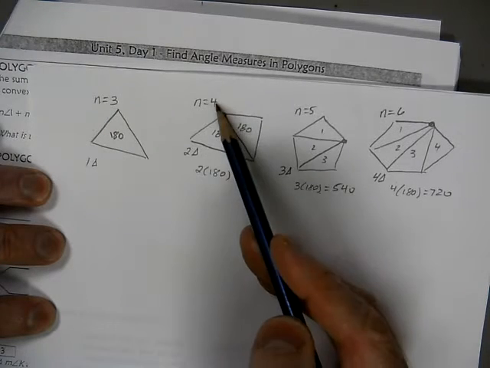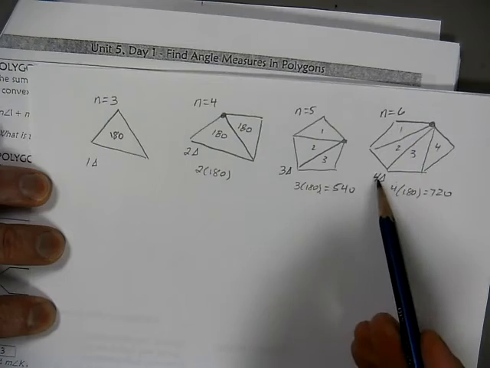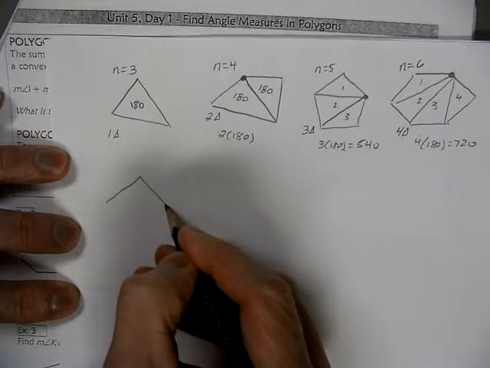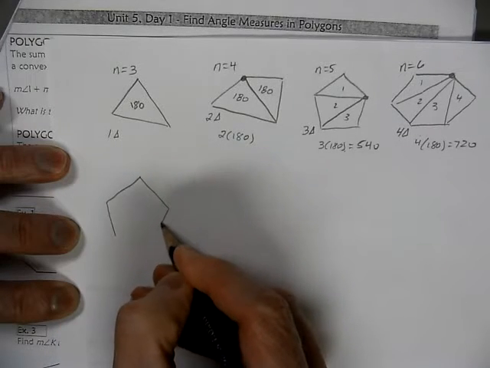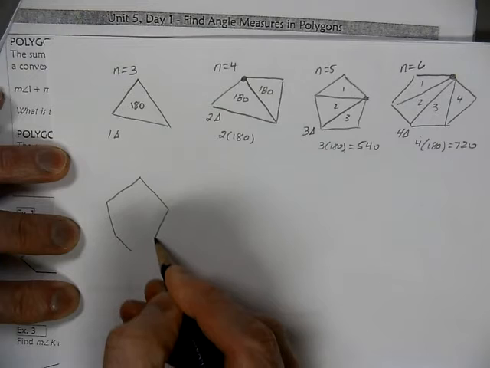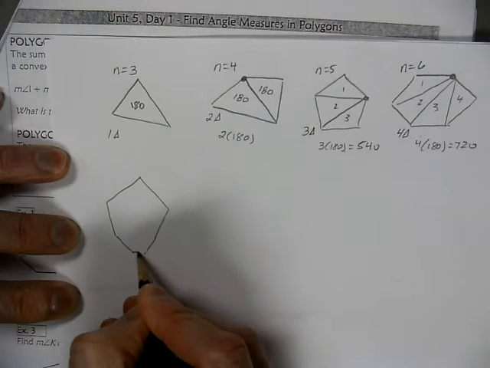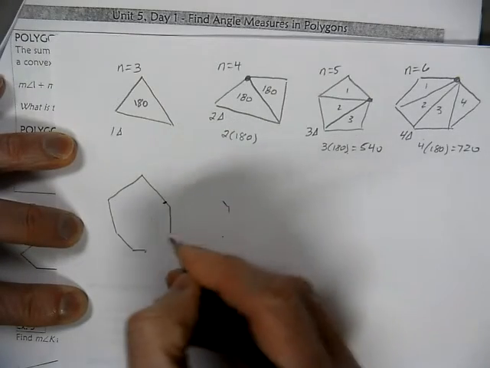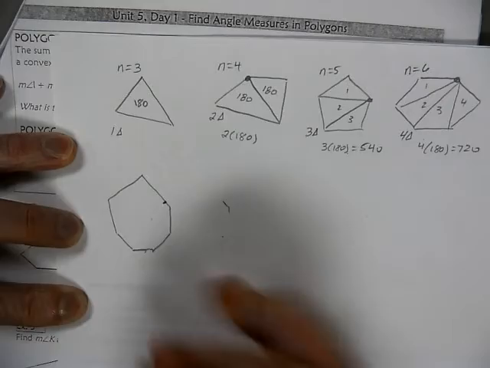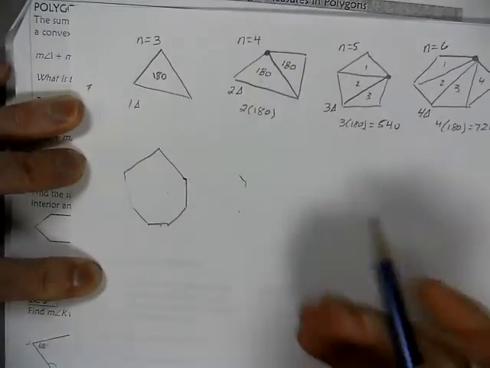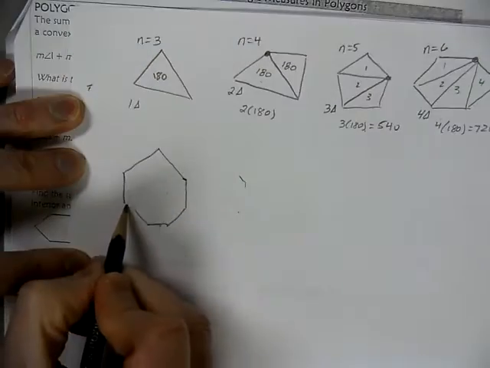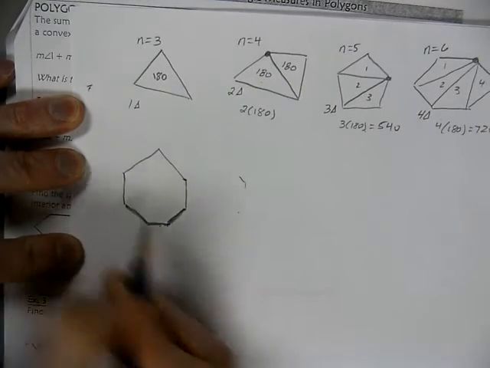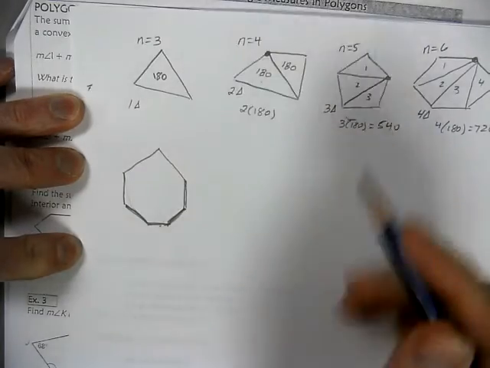2 less than 3 is 1. 2 less than 4 is 2. 2 less, 2 less. So even if we go to a heptagon, that's 2, 3, 4, 5, 6. Well, not a very nice looking hexagon. Heptagon. Let me draw that a little bit differently. There we go. That looks a little bit more like a possible 7-sided polygon. More obvious at least.